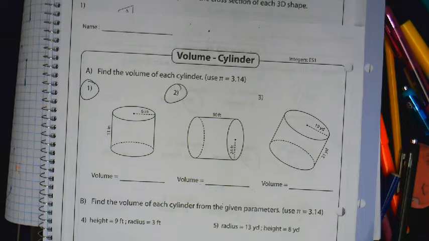Do we really need a calculator? Okay, Eddie, concentrate on 1 and 2.